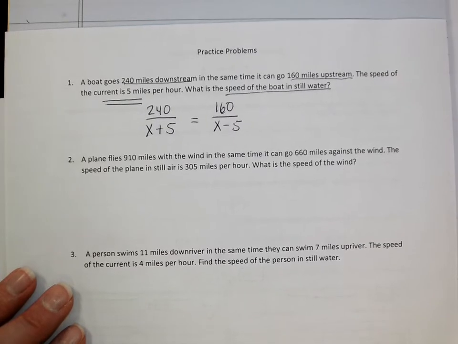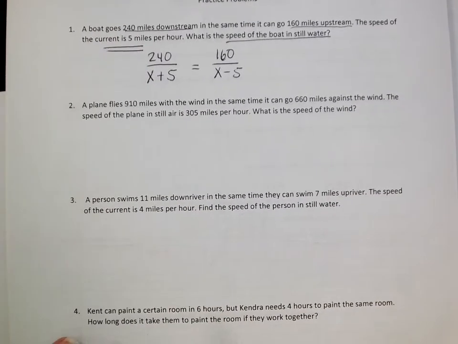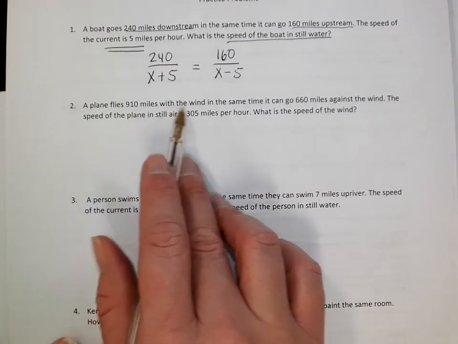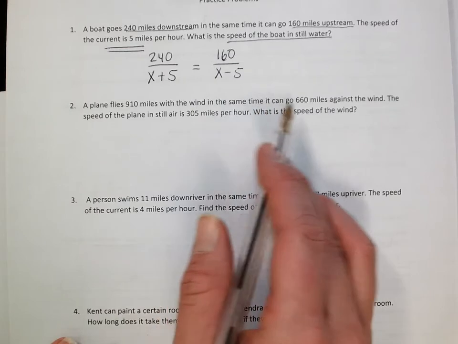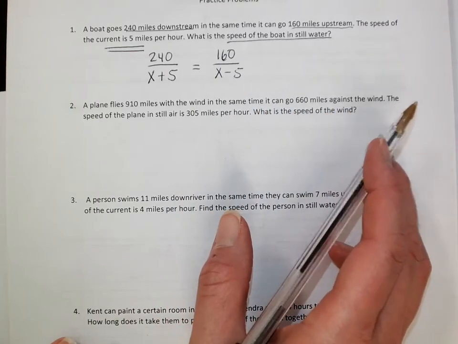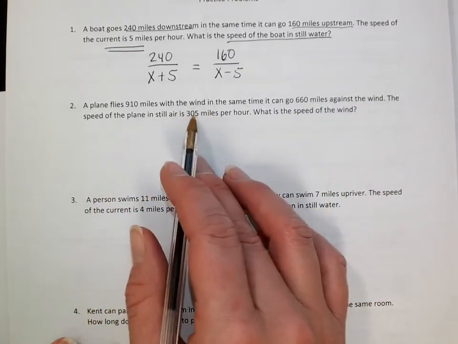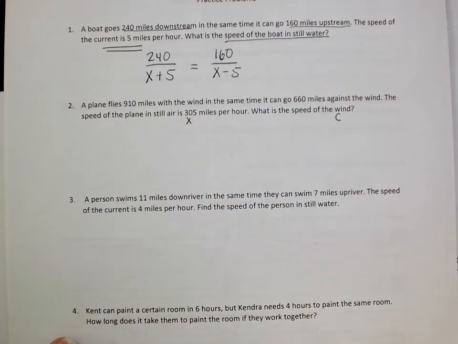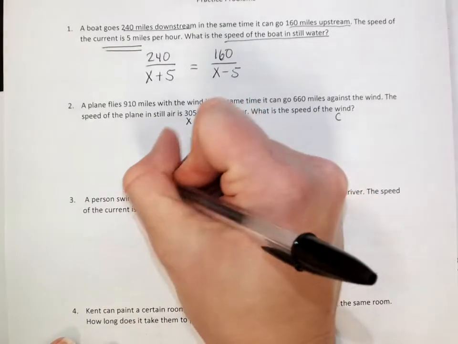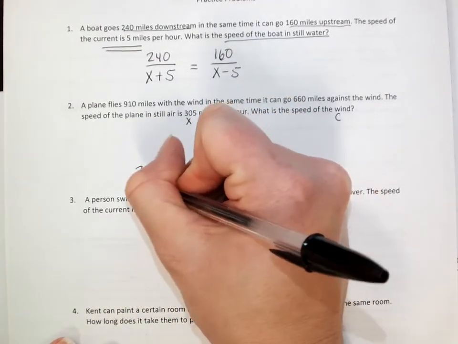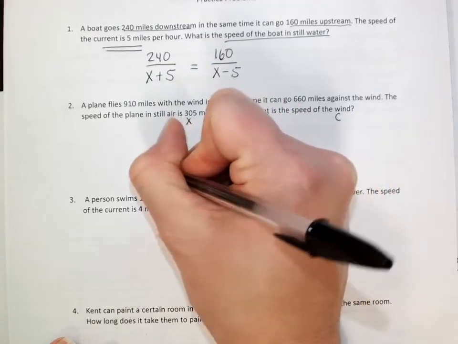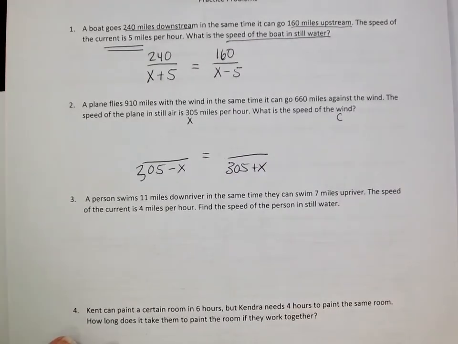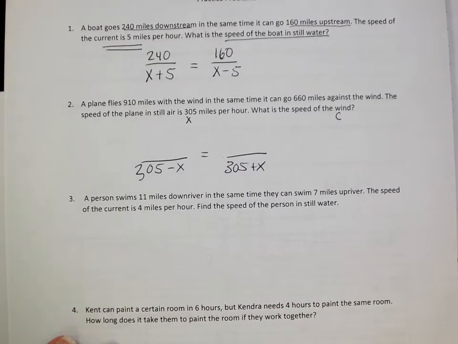All right, kind of same thing here, except we're talking about an airplane, so very similar thing. An airplane flies 910 miles with the wind, and the same time it can go 660 miles against the wind. The speed of the plane in still air is this. So remember, this is your x. You're looking for c, or the speed of the wind in this case. Okay, so again, both of these, this time the 305 goes at the front, minus x, and 305 plus x. And you just got to figure out, again, which one is upstream, which one's downstream.